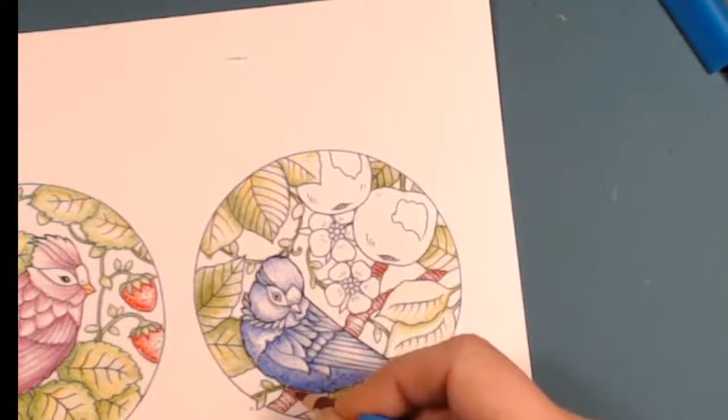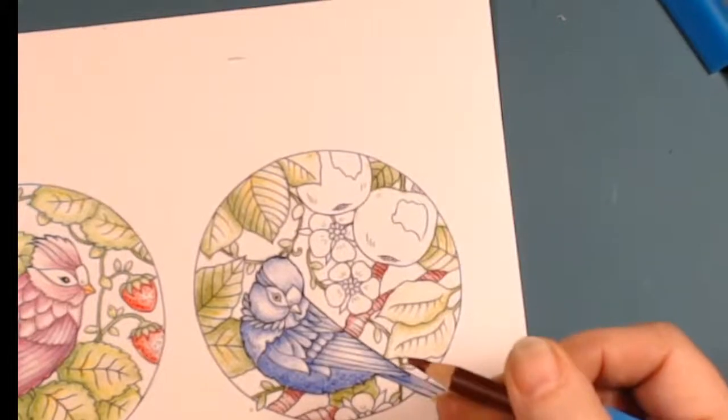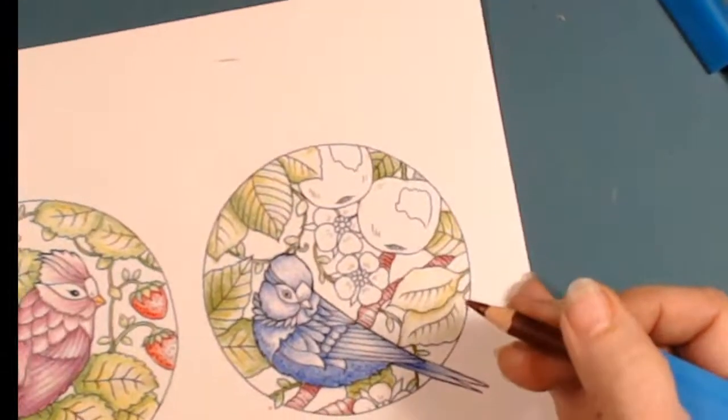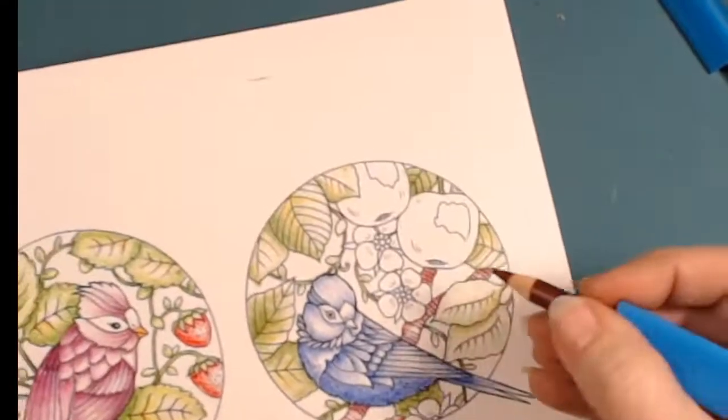Barbecue has a little bit of a red tint to it, which I like. That's looking good.